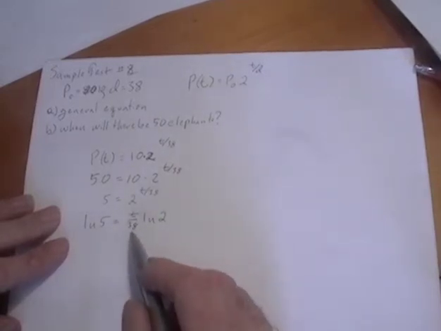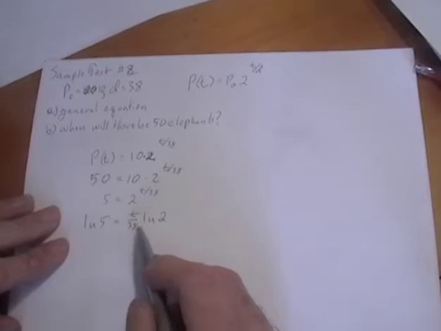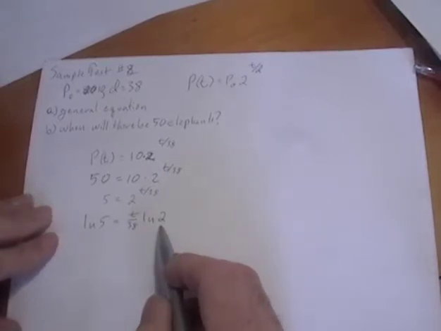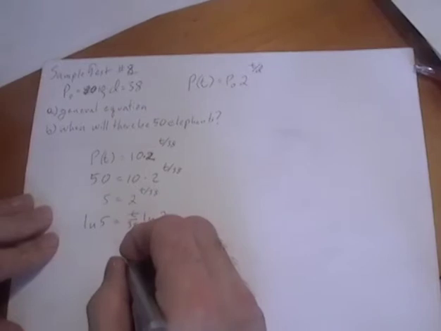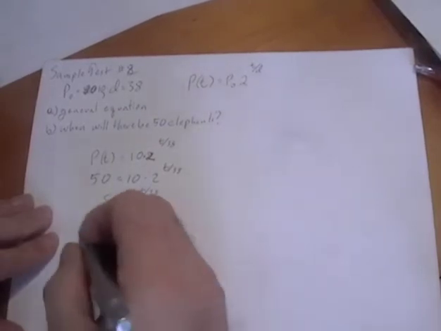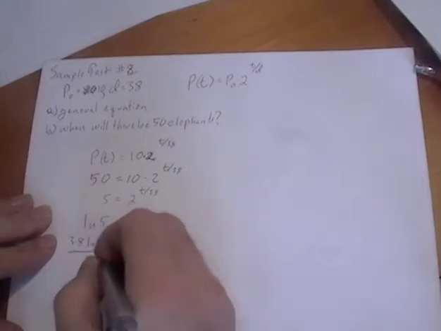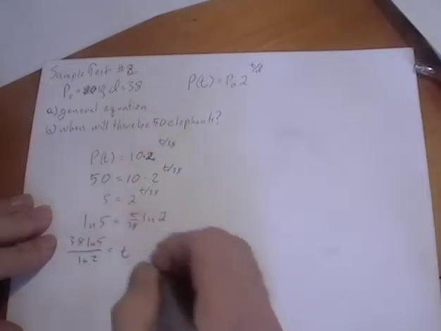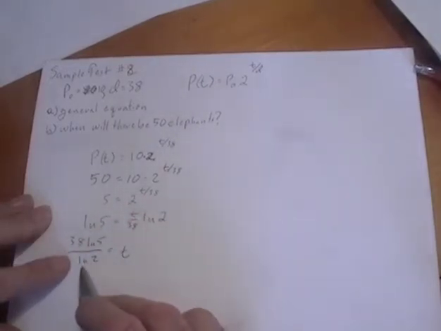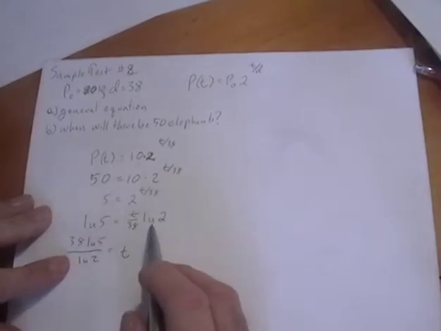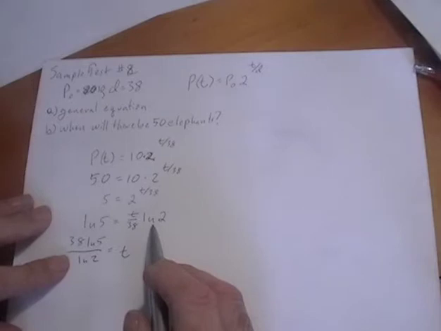Now I just multiply both sides by 38, divide both sides by log of 2, and I have t is equal to 38 log 5 divided by log of 2. I did this with natural logarithms. If you had done it with common logs, it still would have worked.